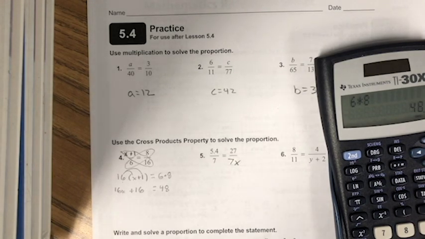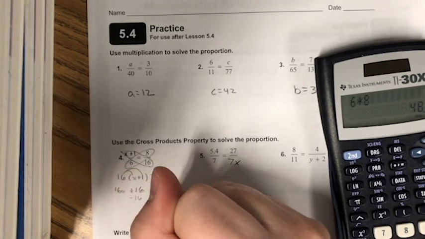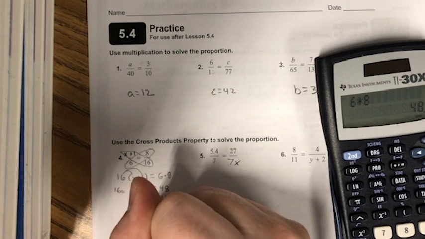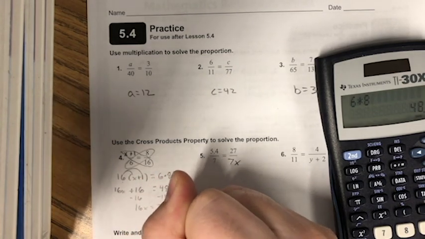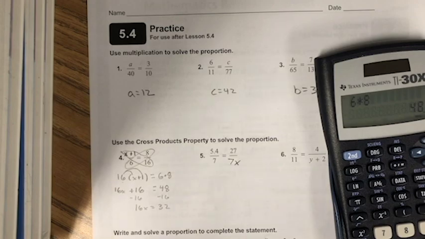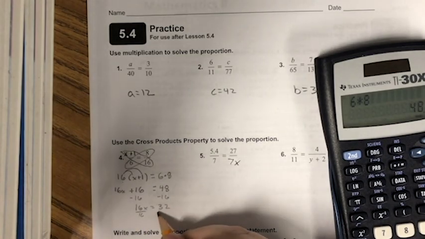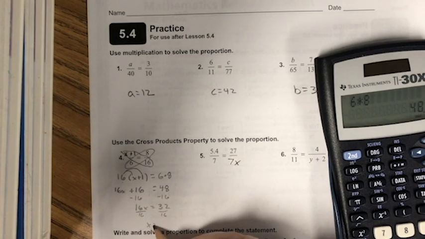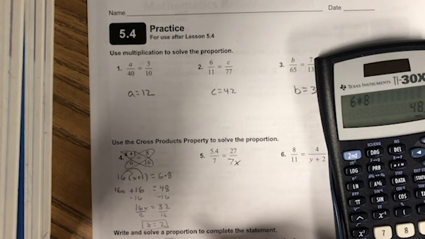Now, this is something that looks much more familiar to us. This is a basic equation that we can solve using SADMEP. So what do I need to get rid of first? I need to get rid of my addition, so I can subtract 16 on both sides. When I do, I get 16x is equal to 32. Now my next step is to get rid of my multiplication and division, so I can divide by 16 on both sides, and I get that x is equal to 2, and I am done.